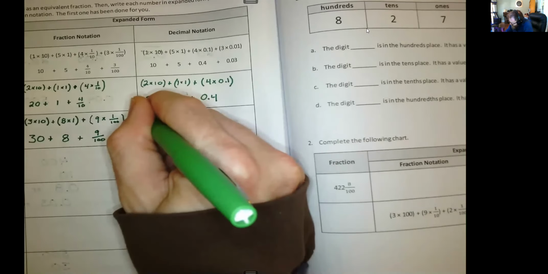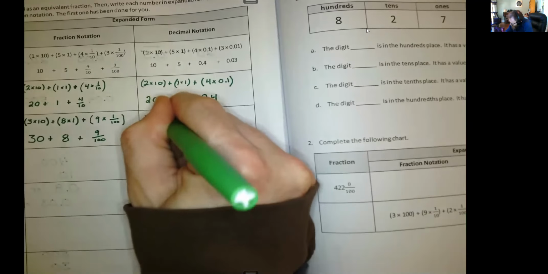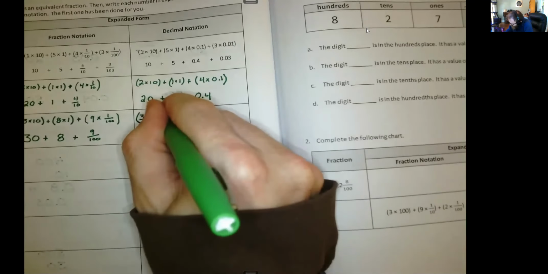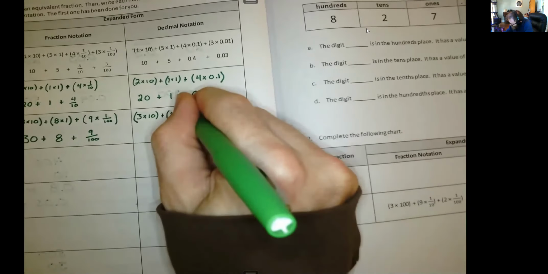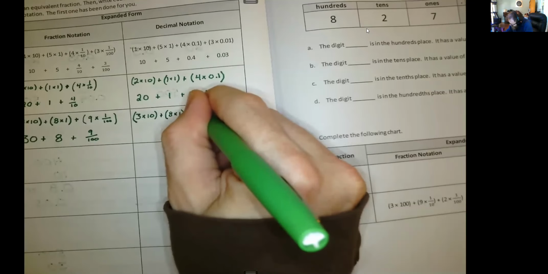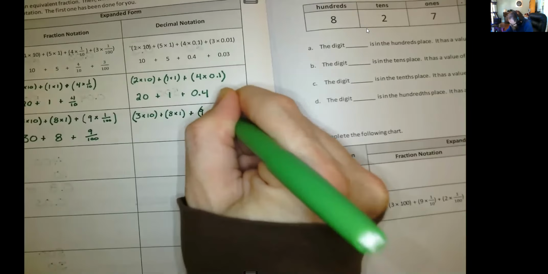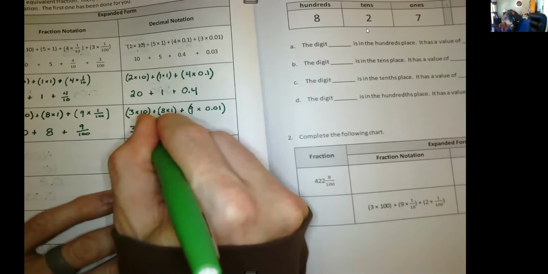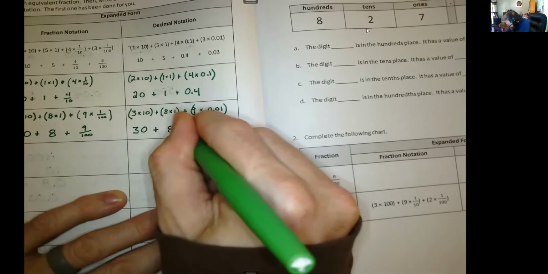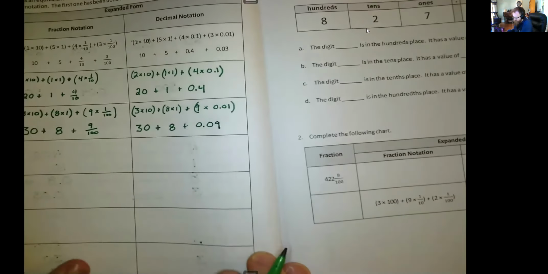Again, decimal notation will look very similar. 3 times 10, right? The whole numbers stay the same, plus 8 times 1, plus 9 times 1/100th. So it would look like 30 plus 8 plus 9 hundredths.